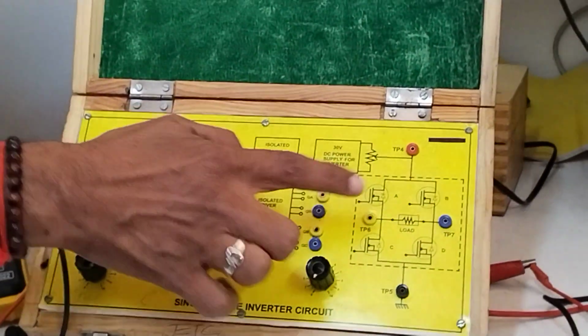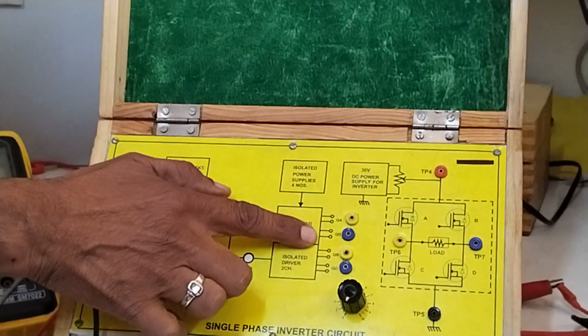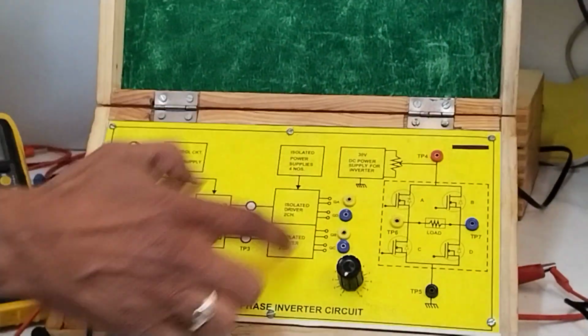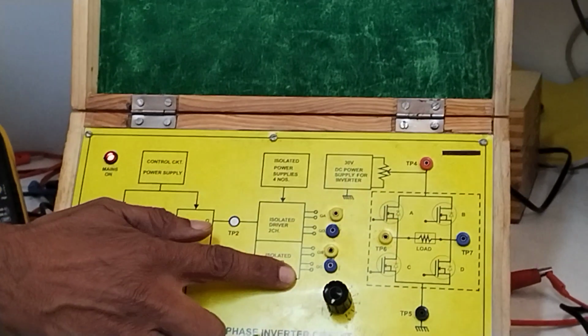Now see here, how many signals are required here, how many gate pulses are required here? 1, 2, 3 and 4. So 4 switches are there, and the control circuit is generating 4 gate signals, gate pulses.